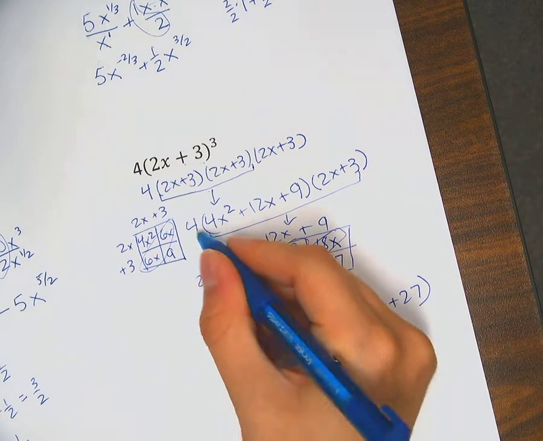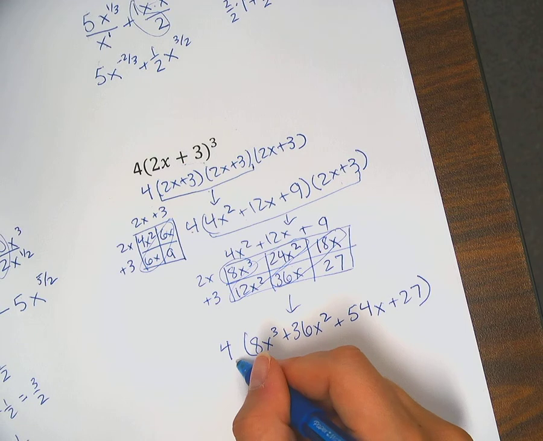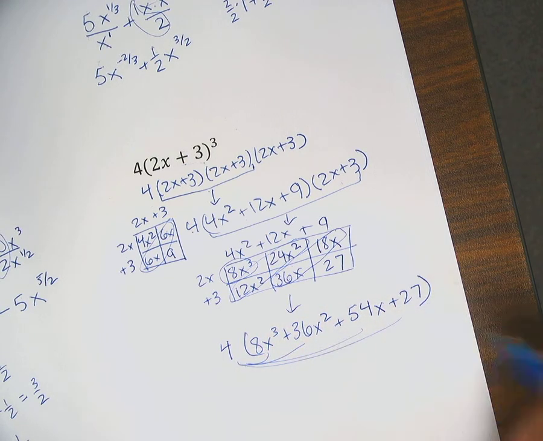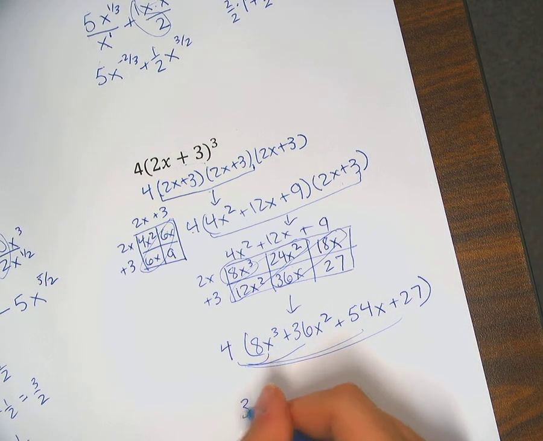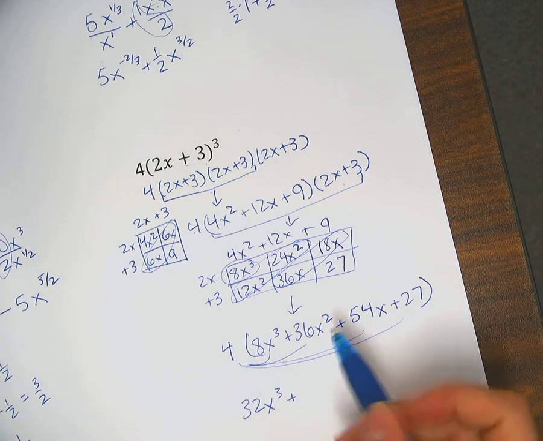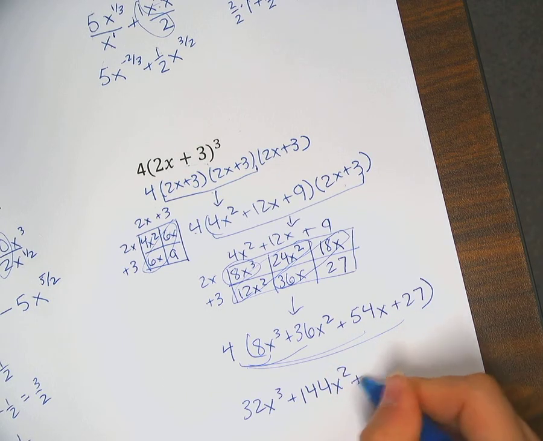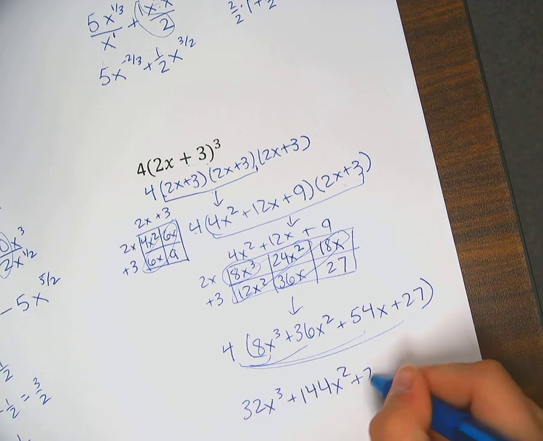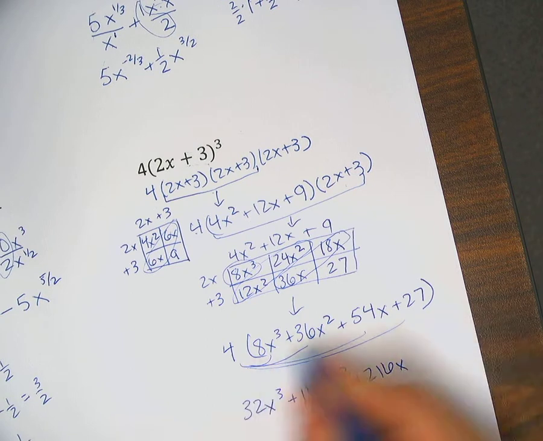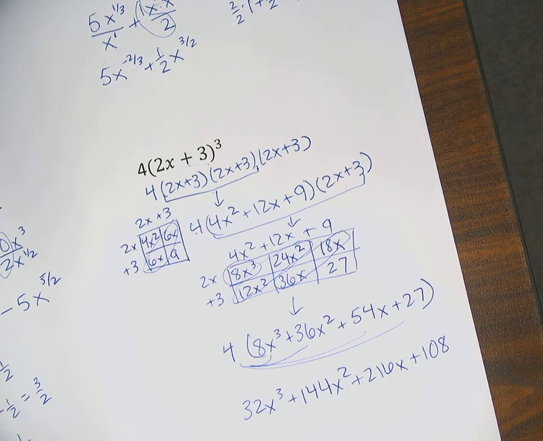And then finally, don't forget we have that 4 out front that we have to distribute. So distribute that, and I will have, let's see, 32x cubed plus 144x squared plus 216x, and then that would be 108. And now I'm done.